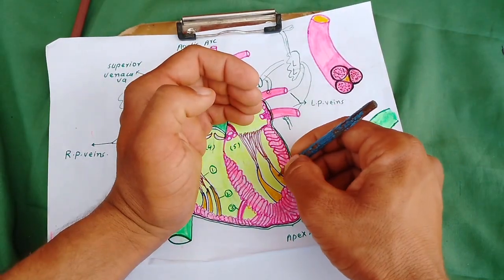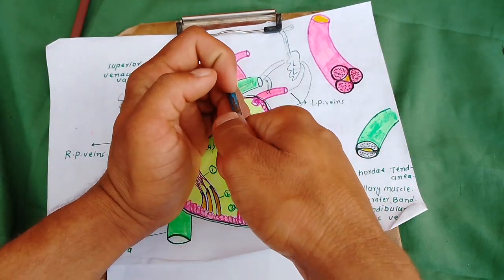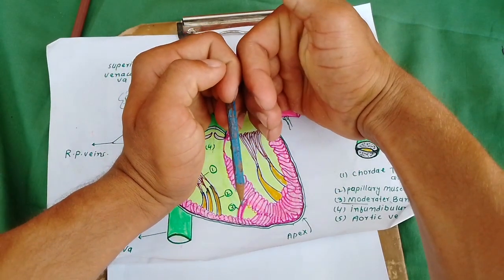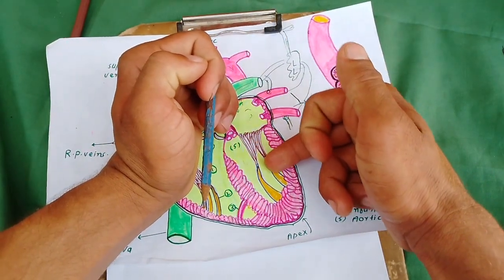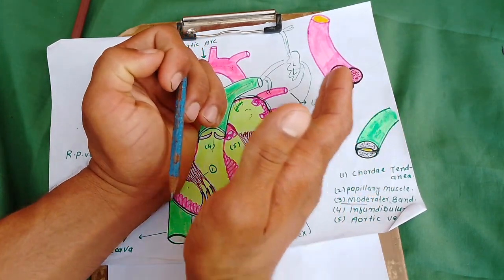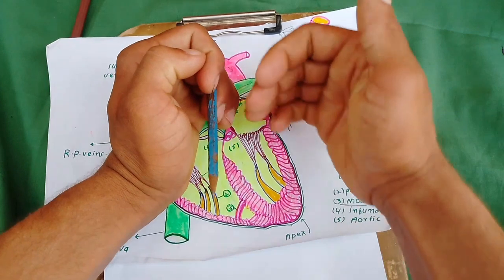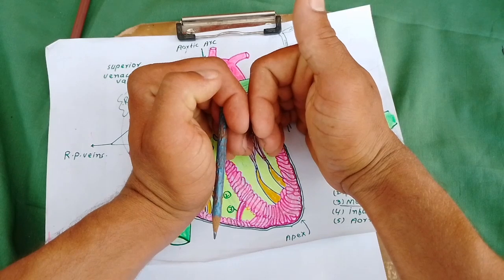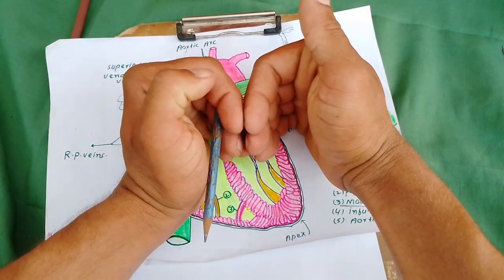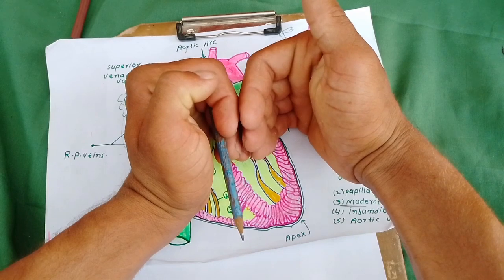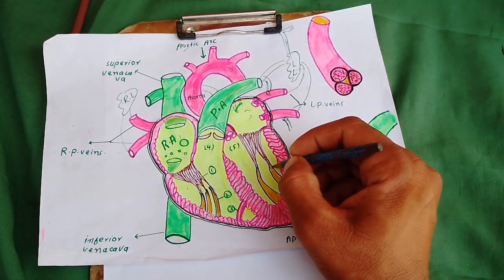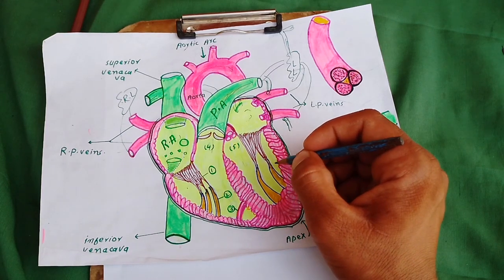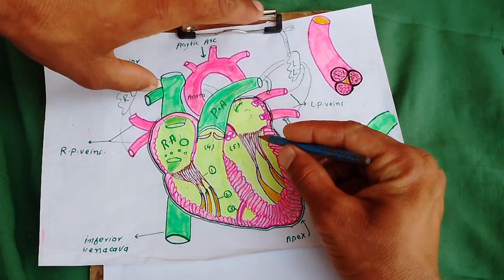there is a muscle present which is called the papillary muscle. When the papillary muscle contracts, this is the chordae tendineae, this is the tendon, and there is the papillary muscle. The papillary muscle contracts during the contraction of the ventricle. The papillary muscle also contracts downward while the ventricle contracts upward, in order to prevent the outward bulging of the flaps of the bicuspid valve. So this is the main function of the papillary muscle.